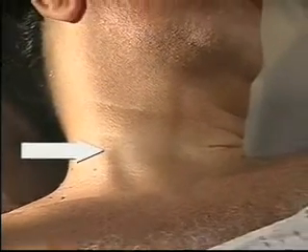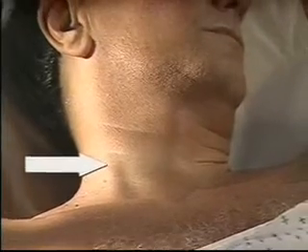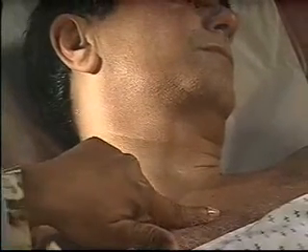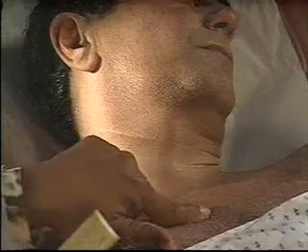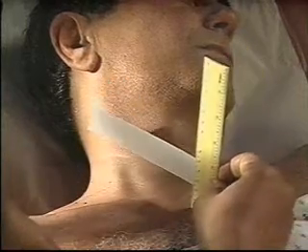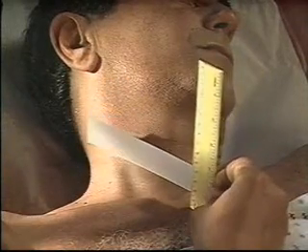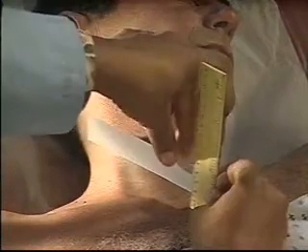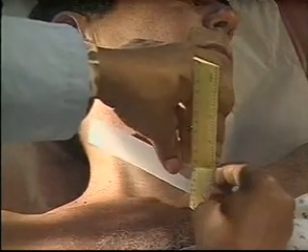To estimate jugular venous pressure and the pressure in the right atrium, first identify the highest point of pulsation in the internal jugular vein. Next, find the sternal angle. Then measure the vertical distance between that point and the sternal angle in centimeters. The number of centimeters is an estimate of jugular venous pressure.